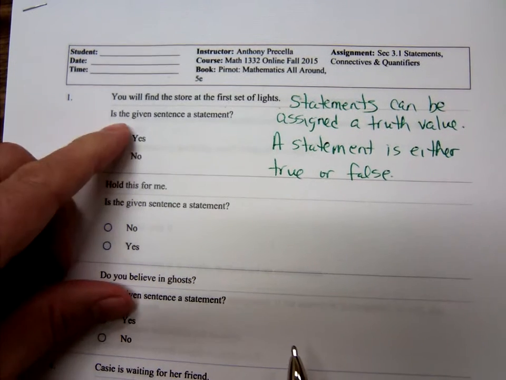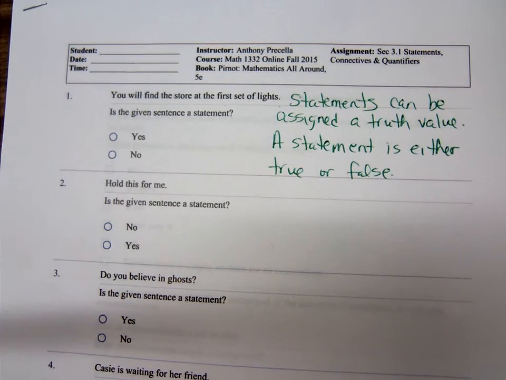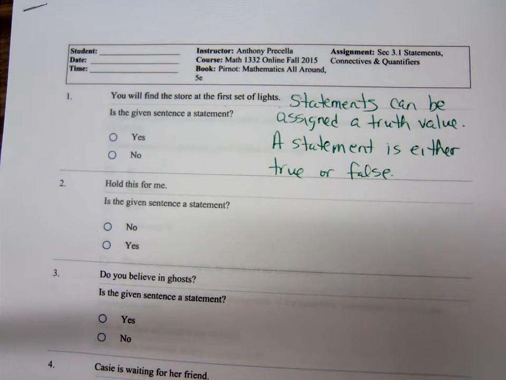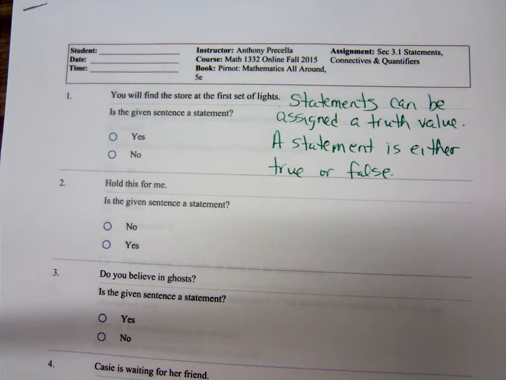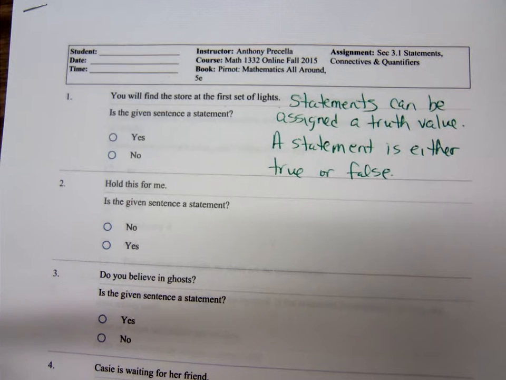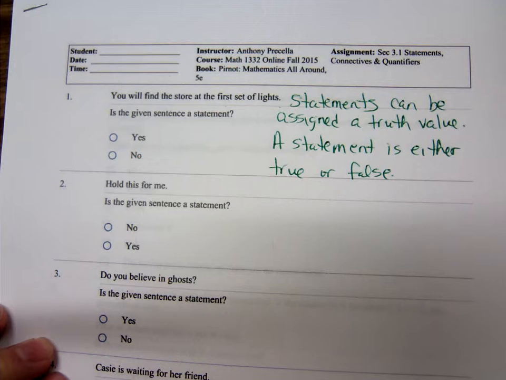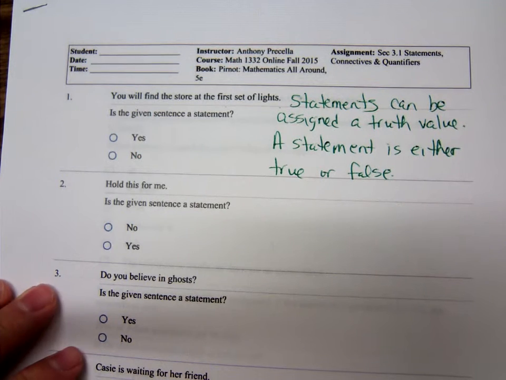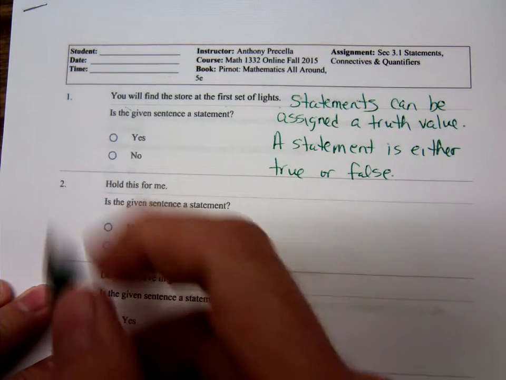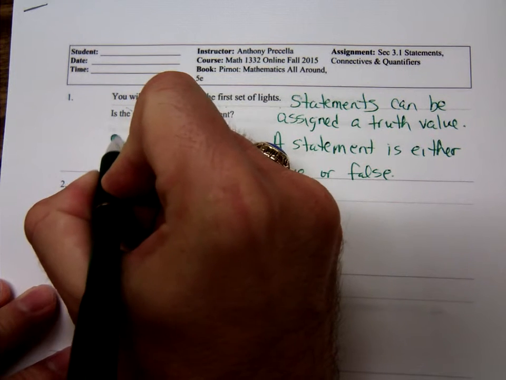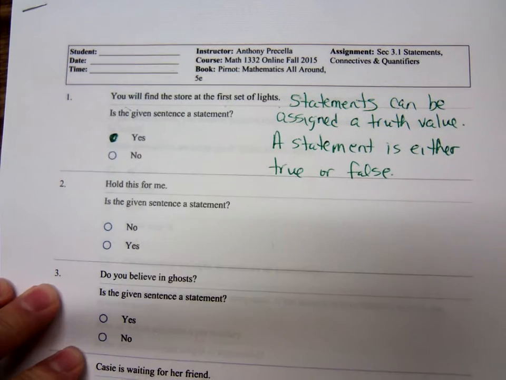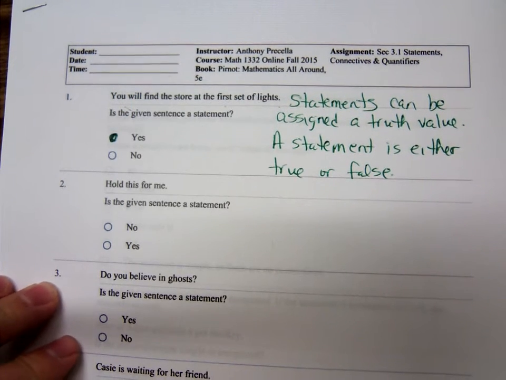This first one: you will find the store at the first set of lights. Well, that statement is either true or false. You can look at that first set of lights and see, is there a store there or not? So this first sentence is, yes, a statement.